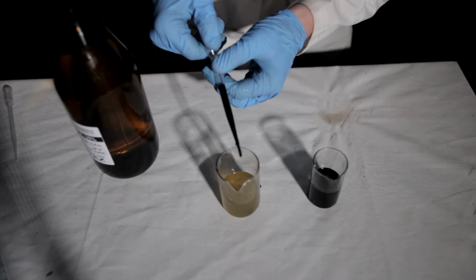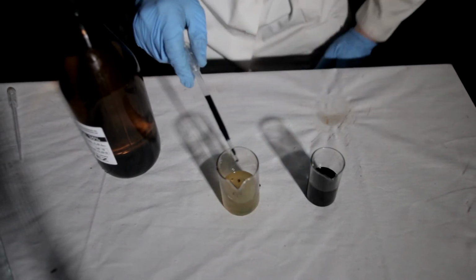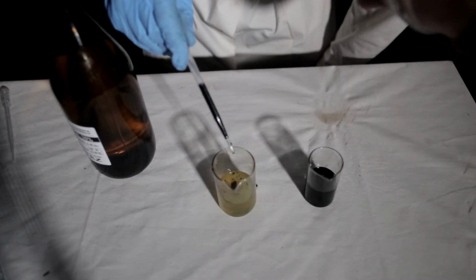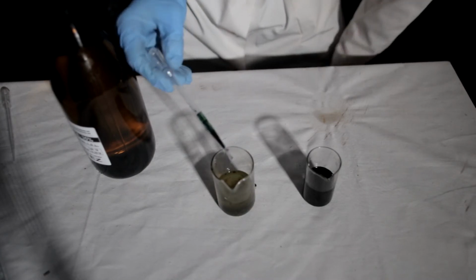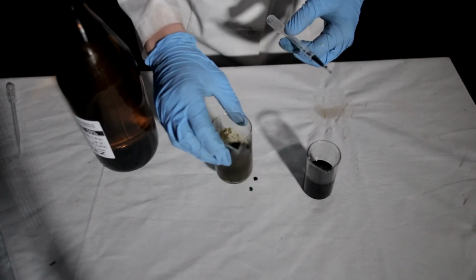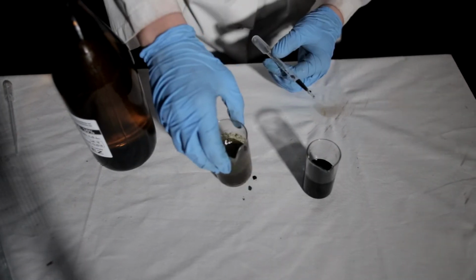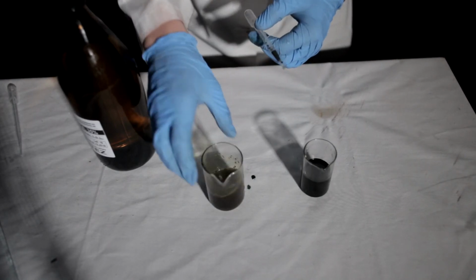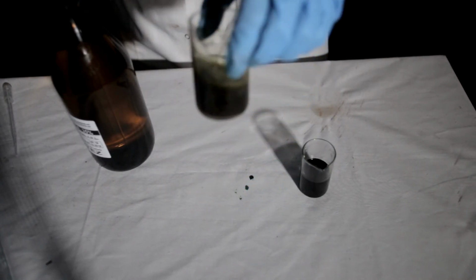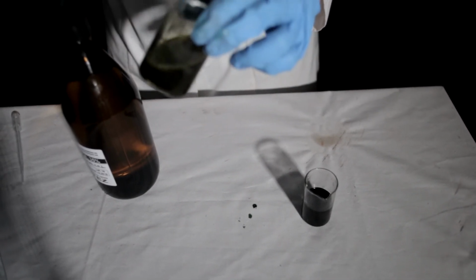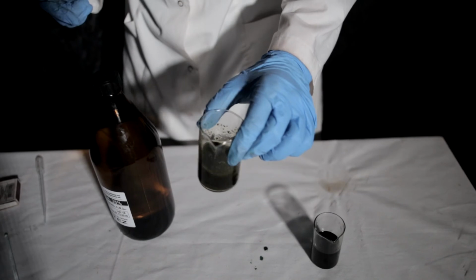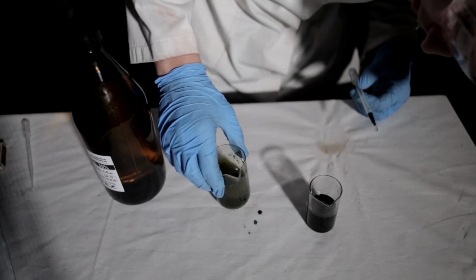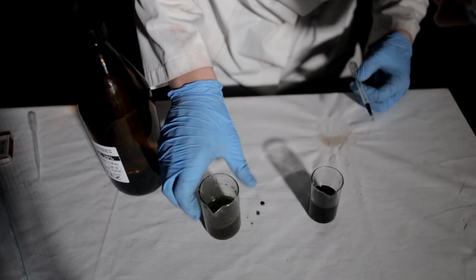Let's add more. We apparently see that it is green, but it has turned yellow, and that's very interesting. So from the green it turns yellow, and in a second I'll explain that reaction.